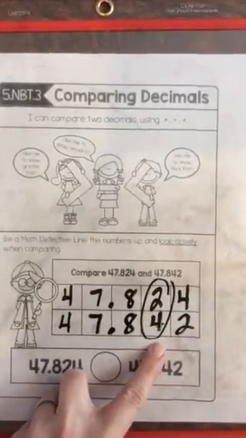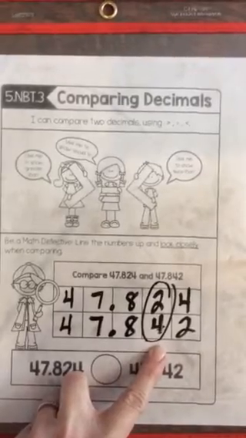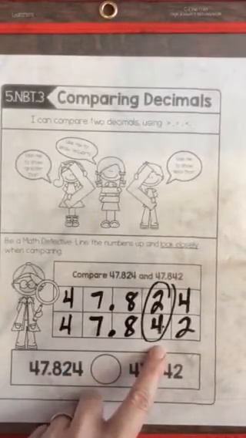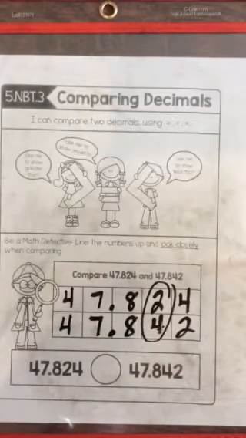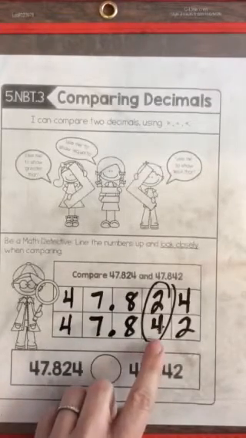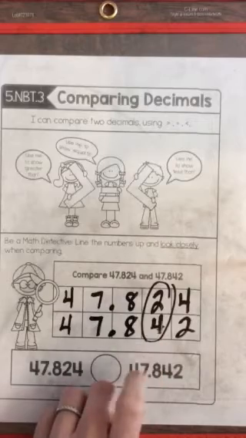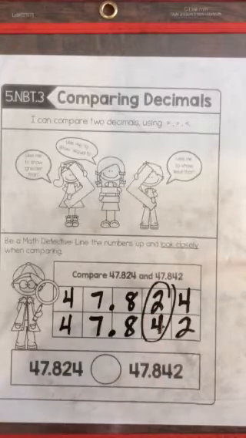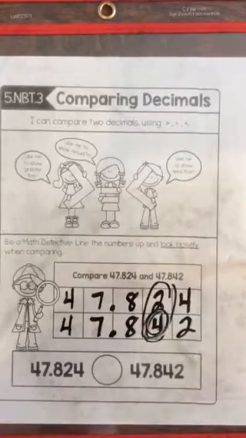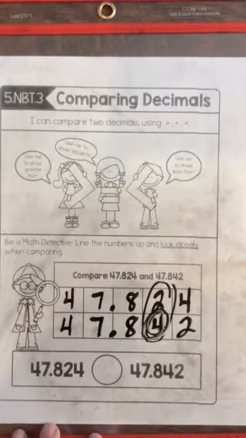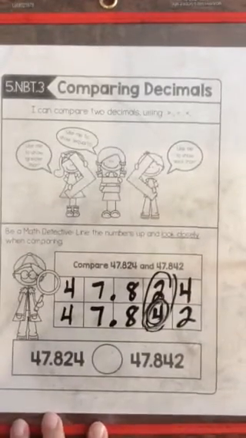Now remember that hundredths, even though they are a small number, they are still numbers. And I'm going to see which one is greater in value. So if I had 4 hundredths versus 2 hundredths, then I would say that 4 hundredths is greater. Still a very small piece, but it is greater.